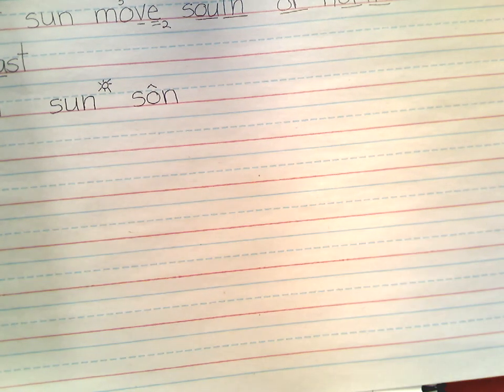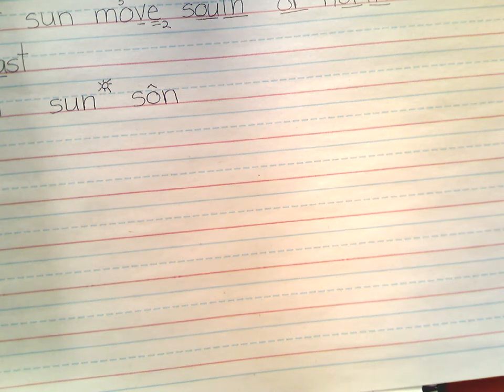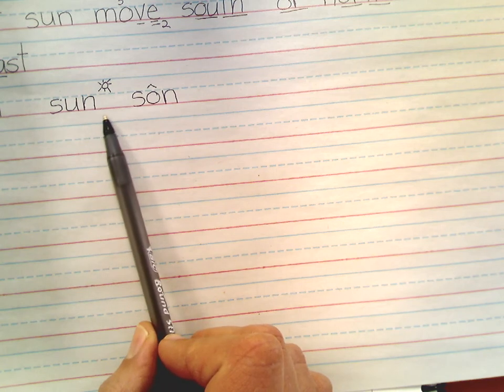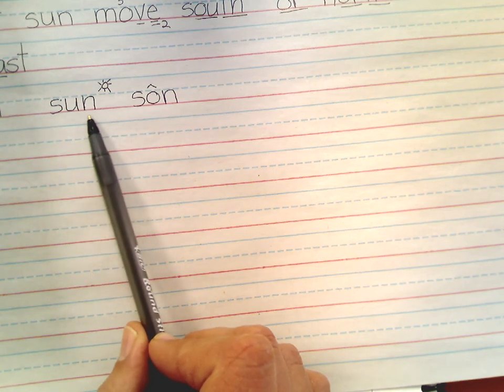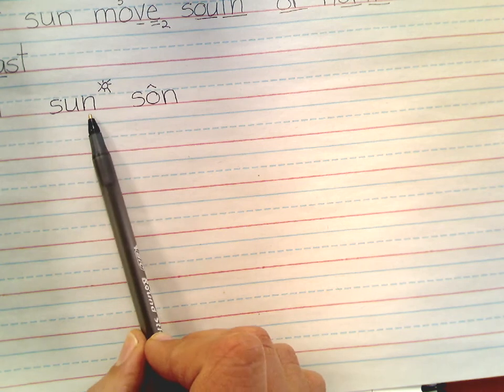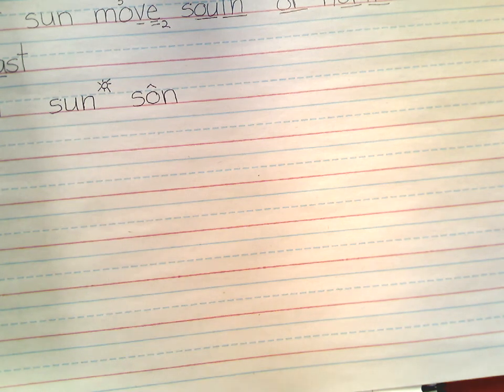Good, sun is a 111 word. So if I want to add a suffix to sun, what do I have to do before I add the suffix for a 111 word? Good, we have to double the last consonant. So let's do that rule.